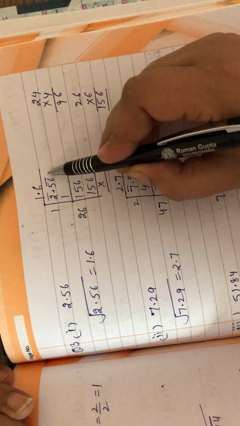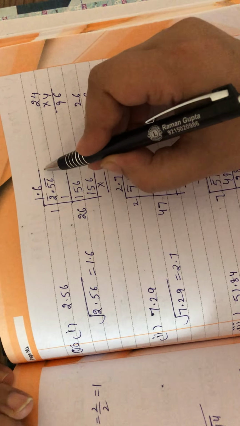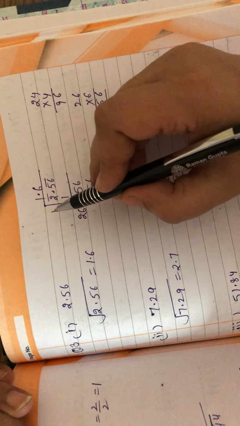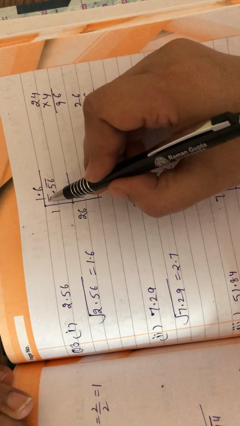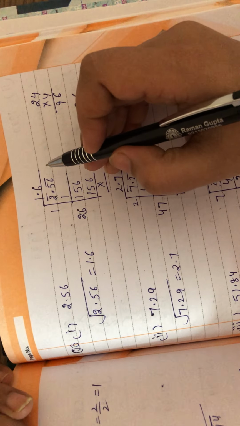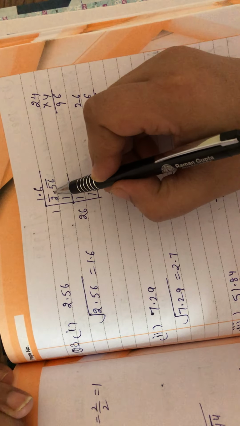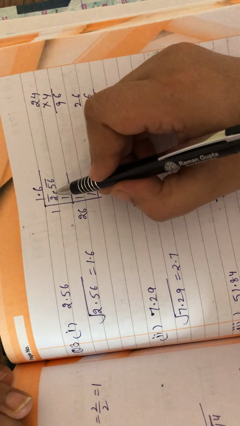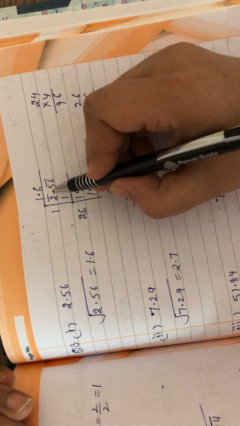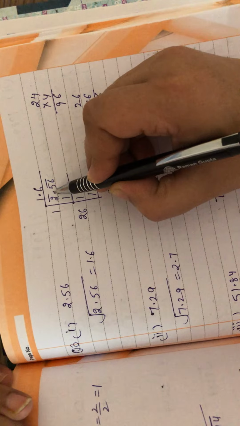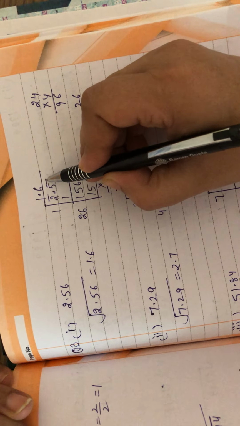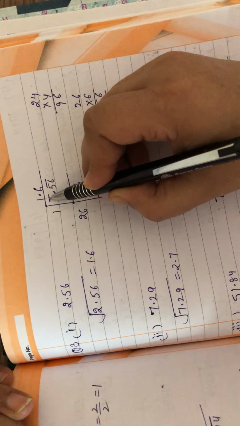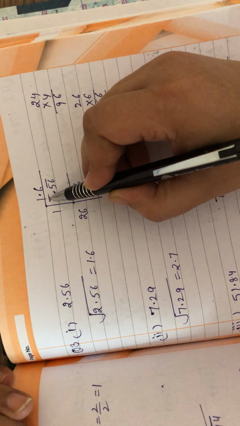If we can make one more pair, suppose 1, 8 is there, then we can make one more pair, 1, 8. And the digit on the left of the decimal is 2, so this 2 will come in a pair, right? So we have to make pairs taking care of the decimal. The numbers on the right side of the decimal will come in pairs, and the number on the left side of the decimal will make a pair in this form.